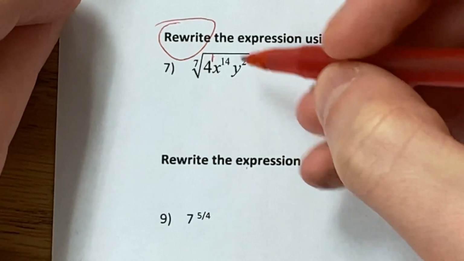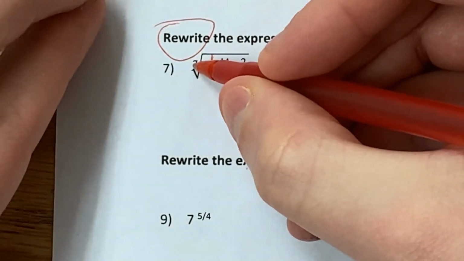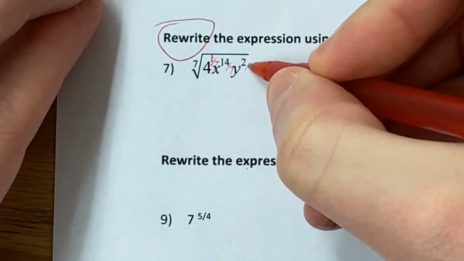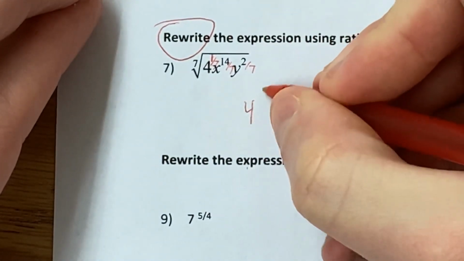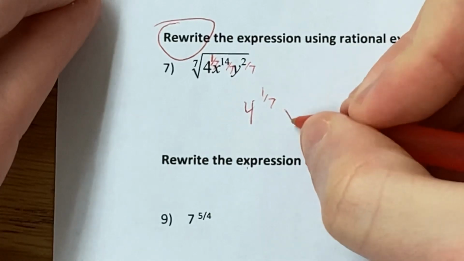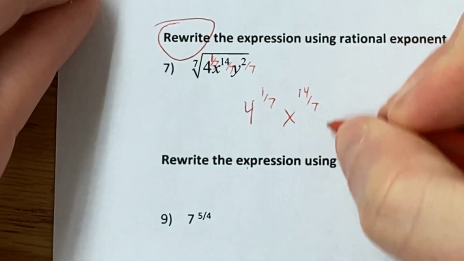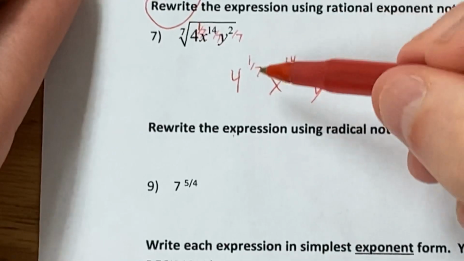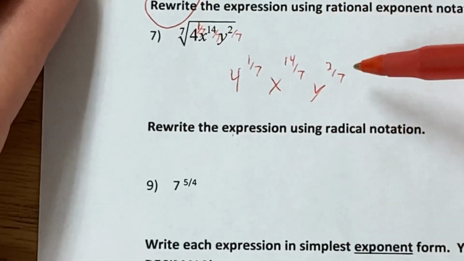So as I'm tracing out, since this is a 7, this is going to be 1 over 7, a 14 over 7, a 2 over 7. So you would have 4 to the 1/7, x to the 14 over 7, and y to the 2 over 7. So the 7, the index, just put over there.